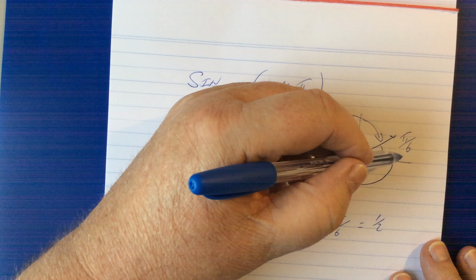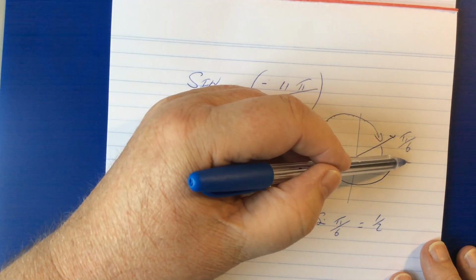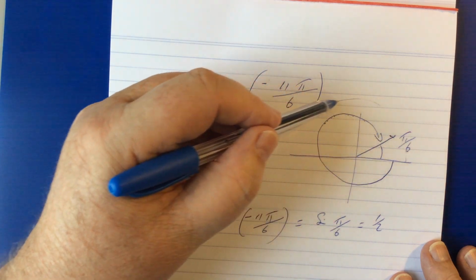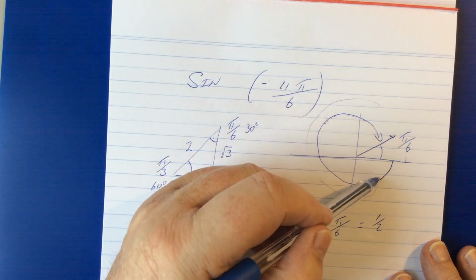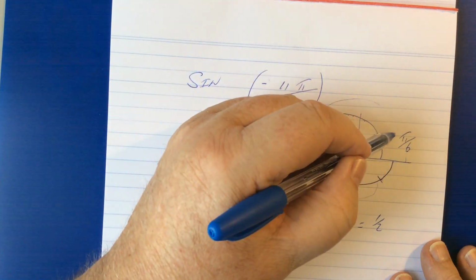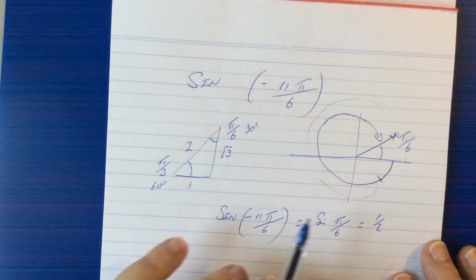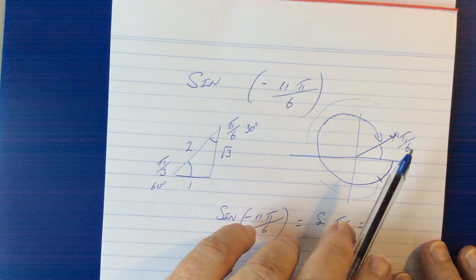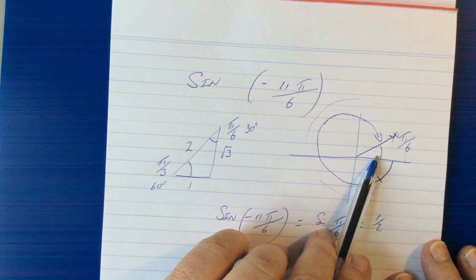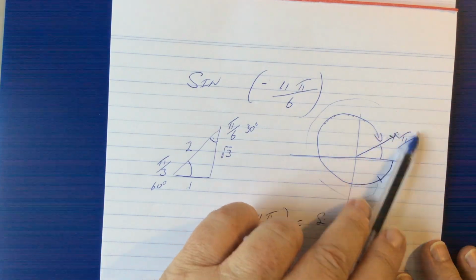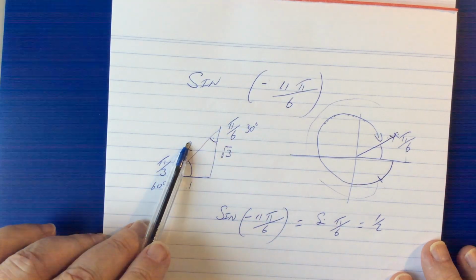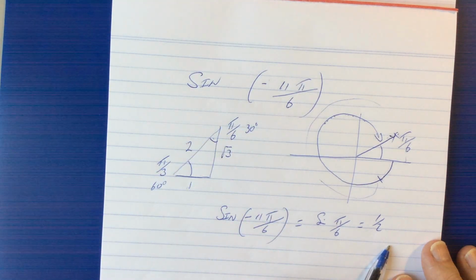However, the more modern way is to go 11 pi on 6 in this direction, which would get you to here, and then because that's negative, you flip the result, you wind up in the same place. Anyway, what we're looking for is the sine of 30 degrees. Pi on 6 is going to be positive because it's in this quadrant, and the sine of pi on 6 is 1 on 2. You can see that here.